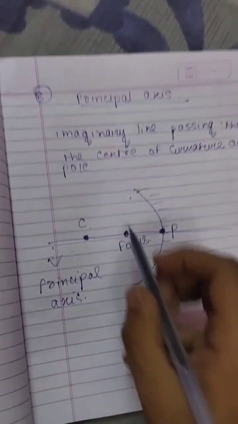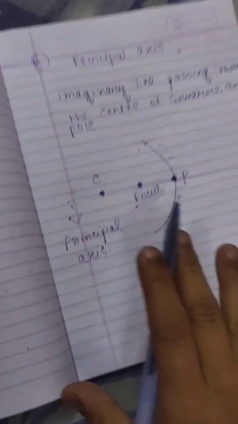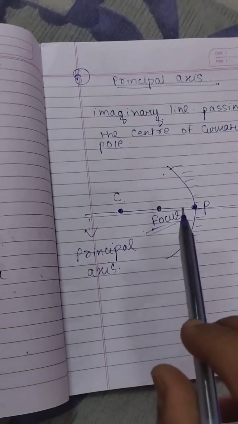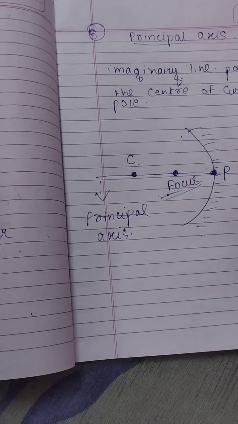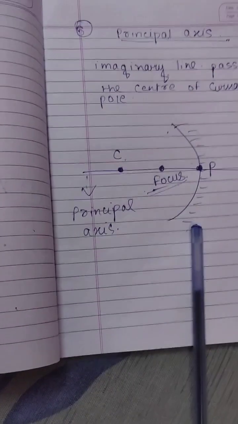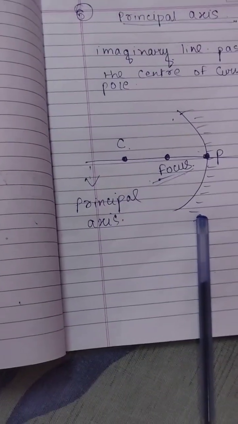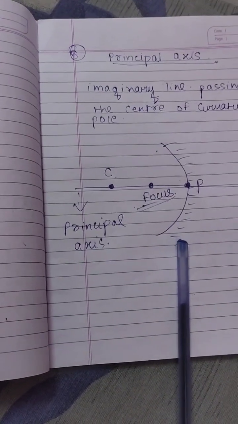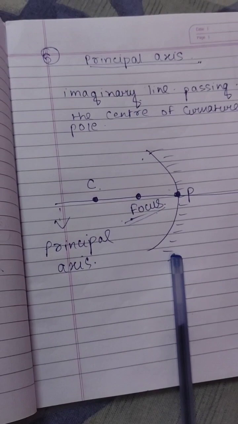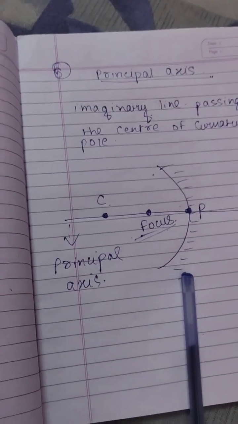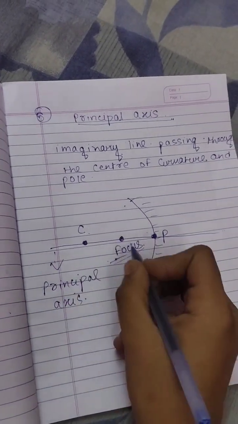We will learn the term focus in the next video, but I would tell you, focus is not a component of a mirror. It is obtained when light is passed through it. A focus is always obtained, like when I am going to make some tea, I will not get any tea if I don't give water, tea leaves, anything. So remember this, focus is not a component of a mirror. It is obtained in a mirror. This is the principal axis, focus, center of curvature, and pole.